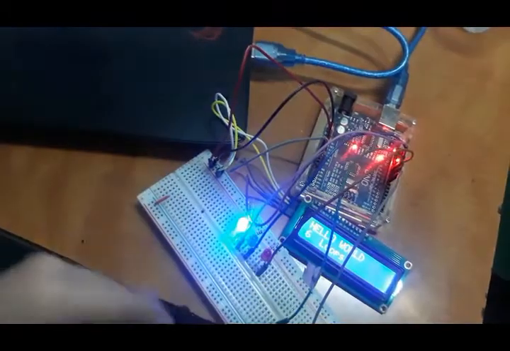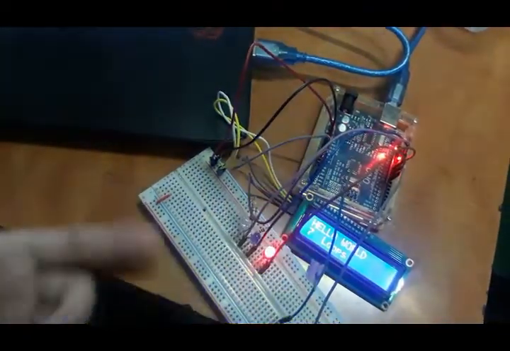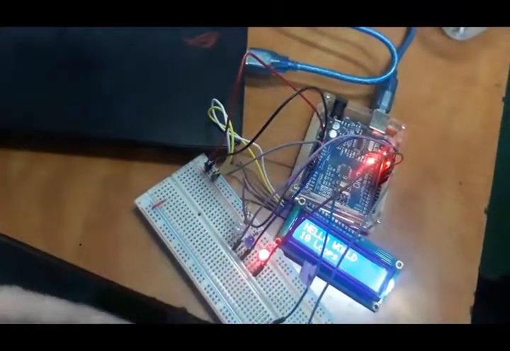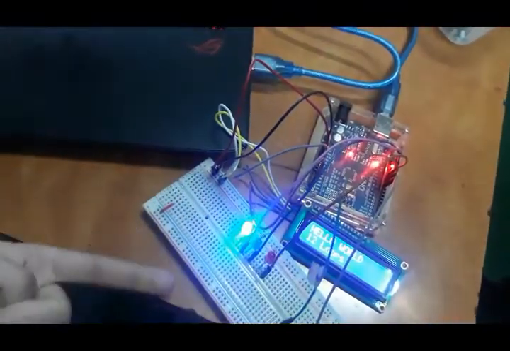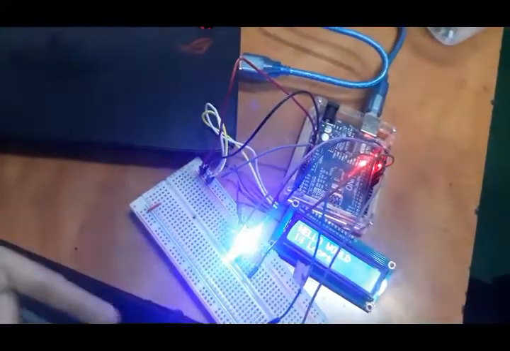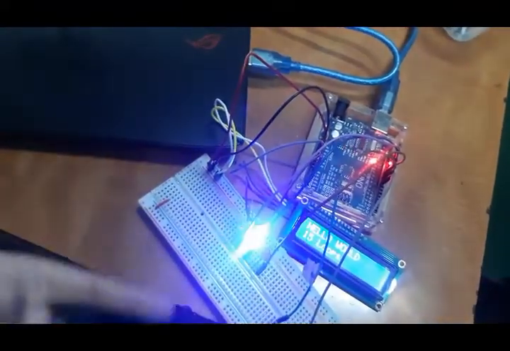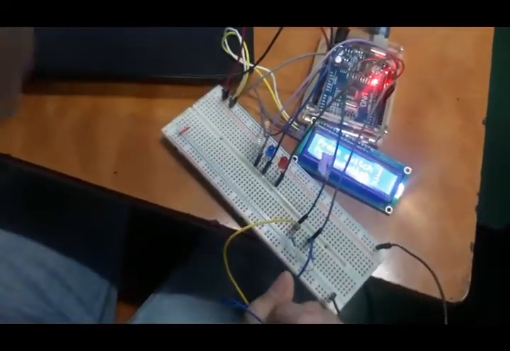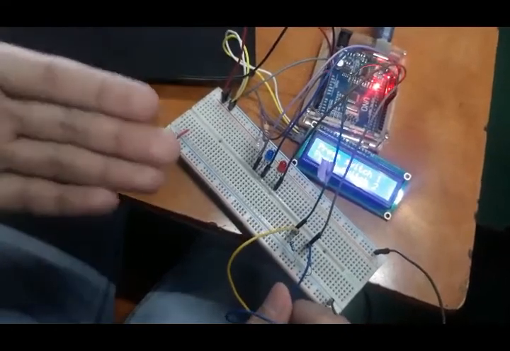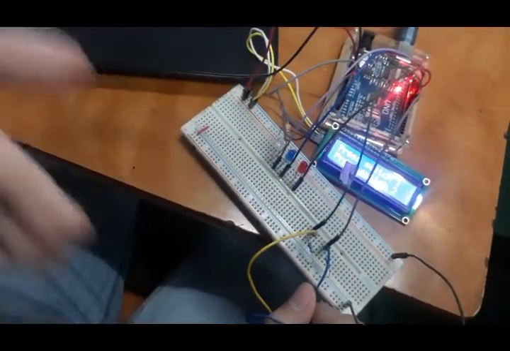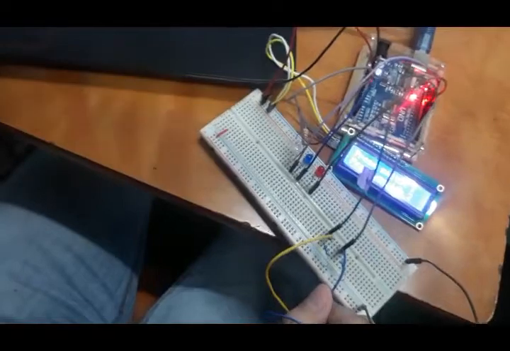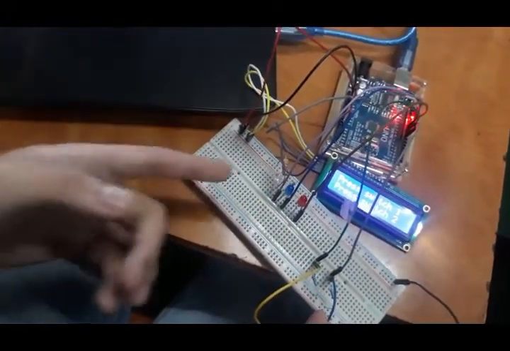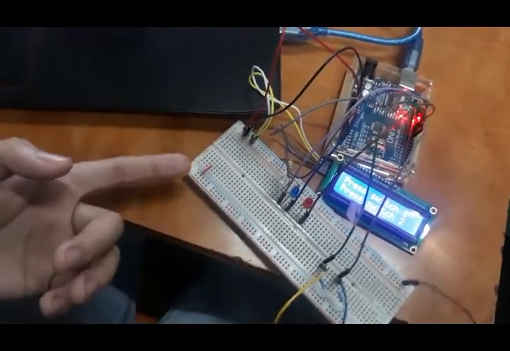5, 6, 7, 8, 9, 10, 11, 12, 13, 14, 15, 16. Then it will just return to 0. And for a faster transition, you can change the delay to a lower value. In this sample, I use a 500 delay to show the actual transition of the LED. And that's all. Thank you.